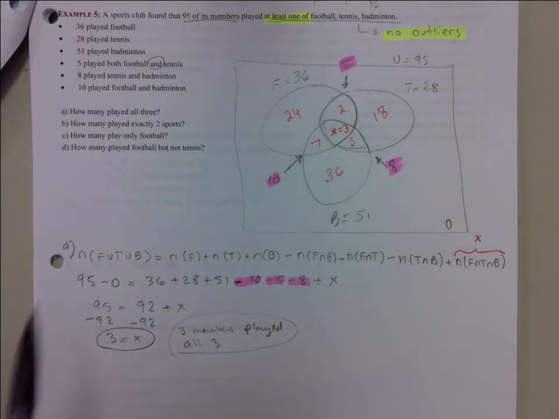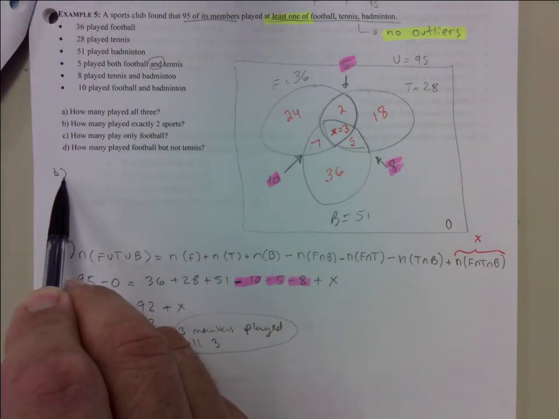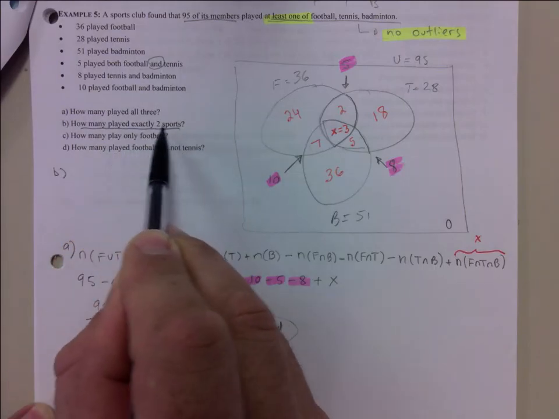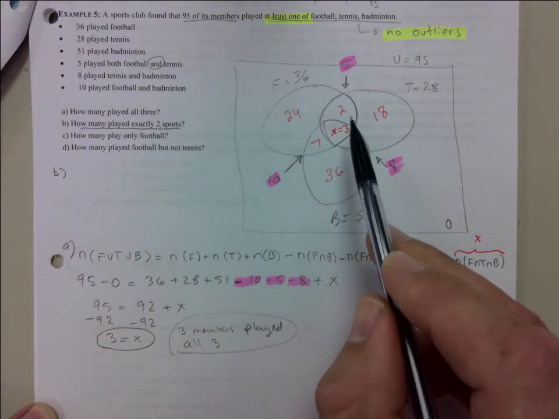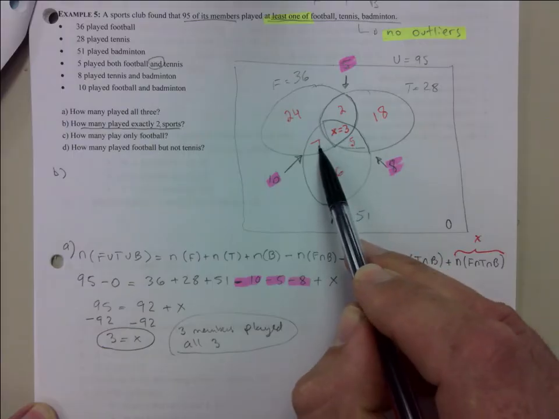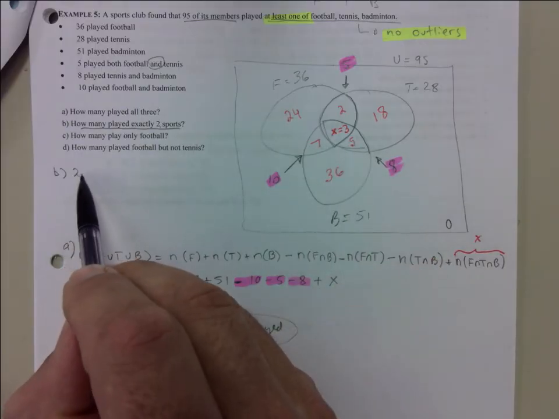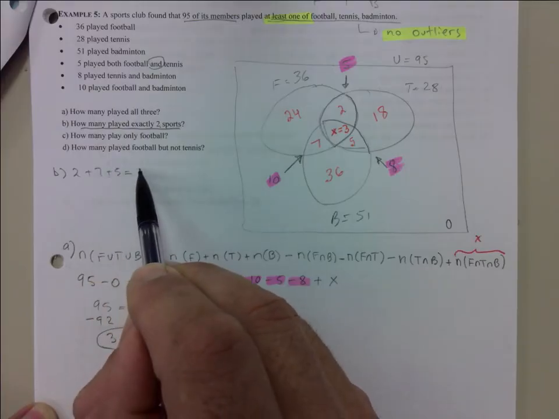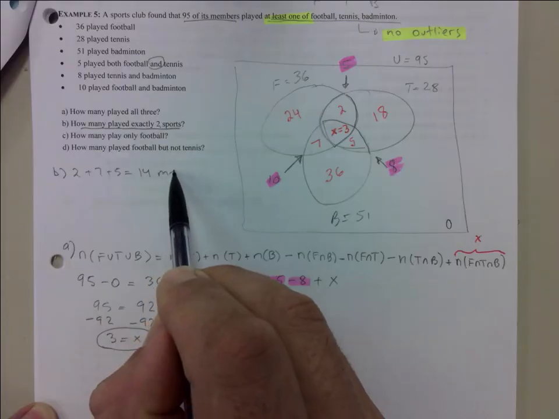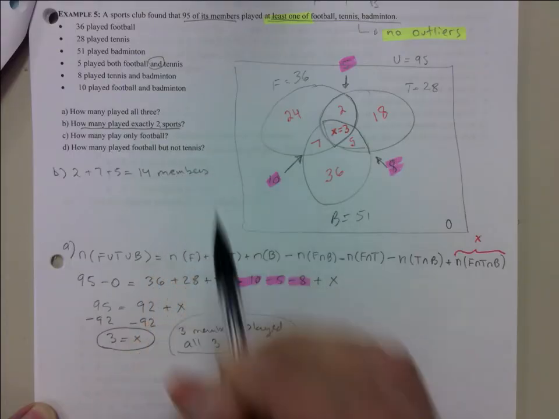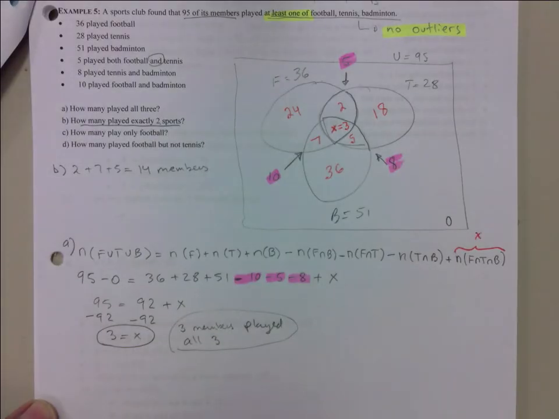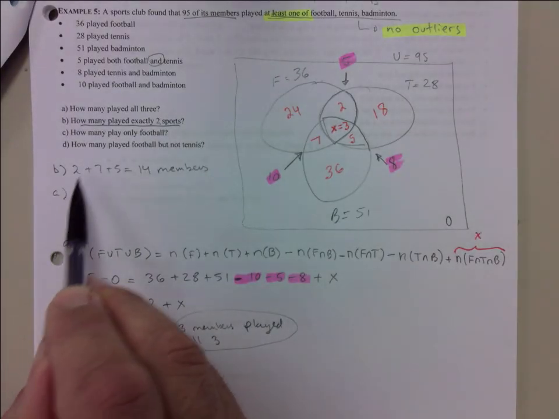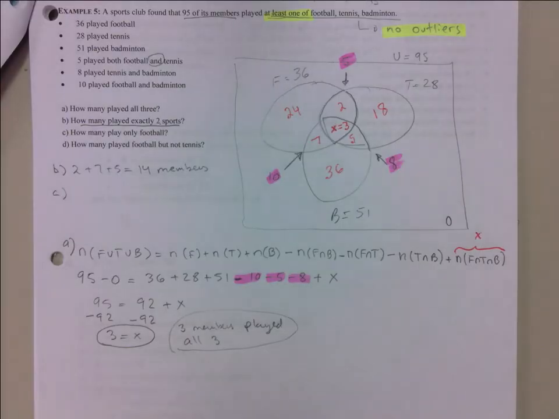I will try to do this here. B, how many played exactly 2 sports? We would go 2, 7, and 5. 2, 7, 5. So that is what, 14 members? C, how many play only football? 24, right? Based on our Venn diagram.